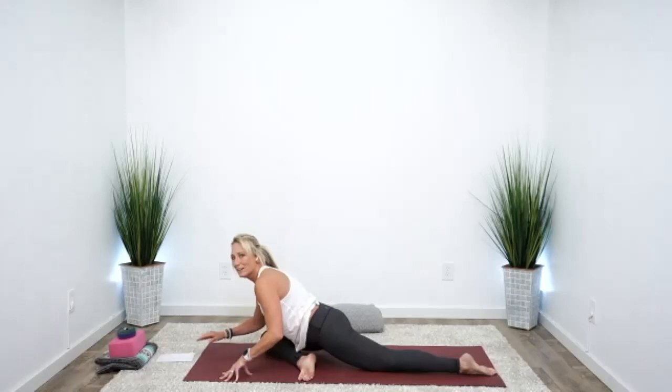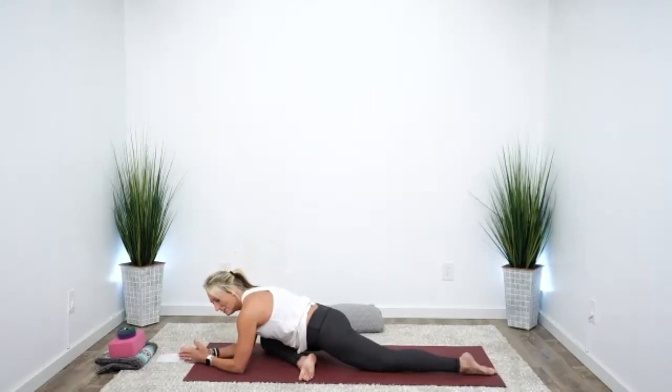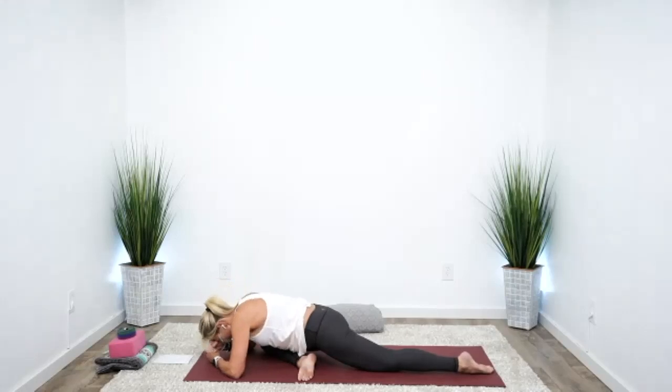And then exhale to softly lower down. You can be on elbows or all the way down, resting your head on a block or your hands. Find your breath. I'm going to leave us here for some quietness, some quiet mind, some intense listening to this experience.